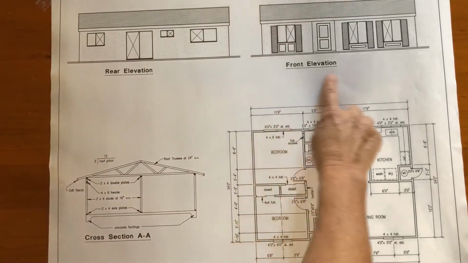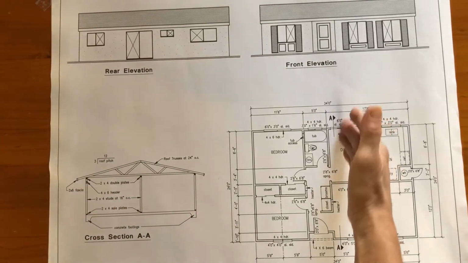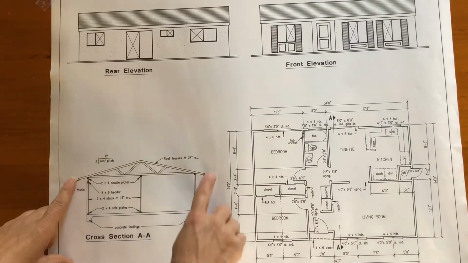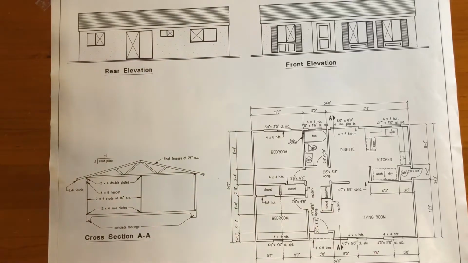And if I was looking at the front of the house, I would see the front of the home. And then finally, here's a cross section of the home. So if I were to draw a line across here and look from end to end, I would see the supporting structure and the roof trusses for the home. So it gives you a broad overview of what the home looks like.